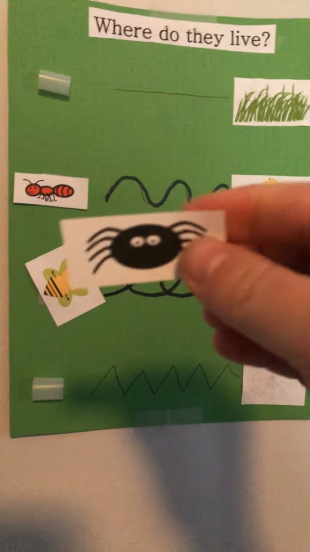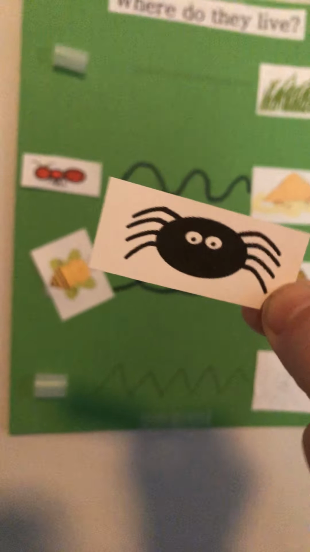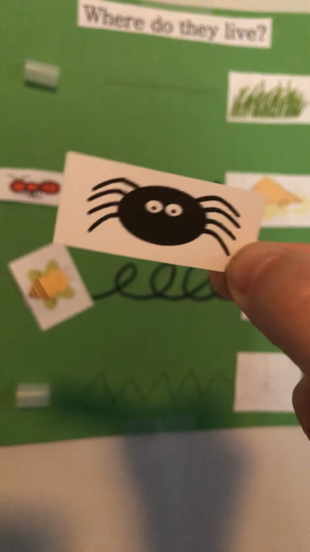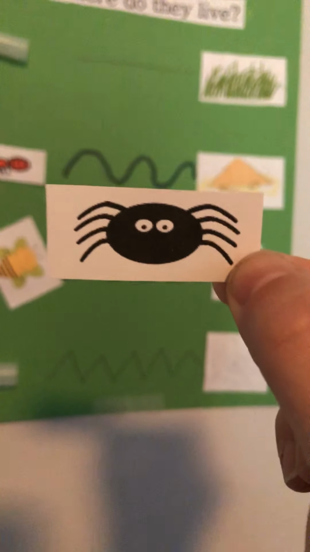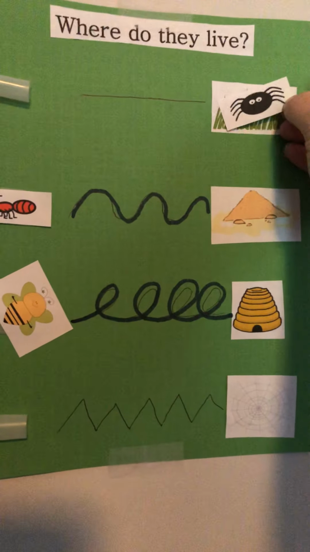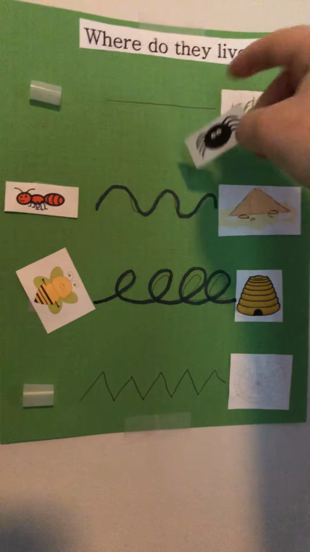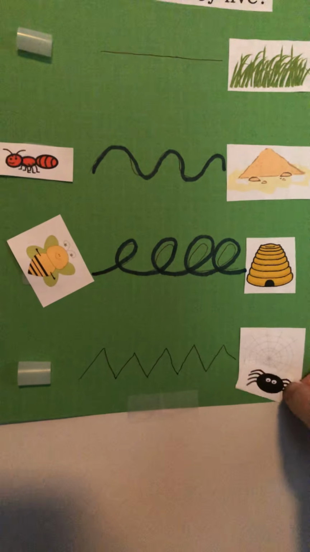Okay. Now this insect is a spider. Later, I think tomorrow or Friday, we're going to learn about how a spider is not really an insect, but they sometimes include it because it's like a bug. So where would you find it? Would you find it in the grass? Possibly. Or are you more likely to see it in its spider web? That's why it's called a spider web.